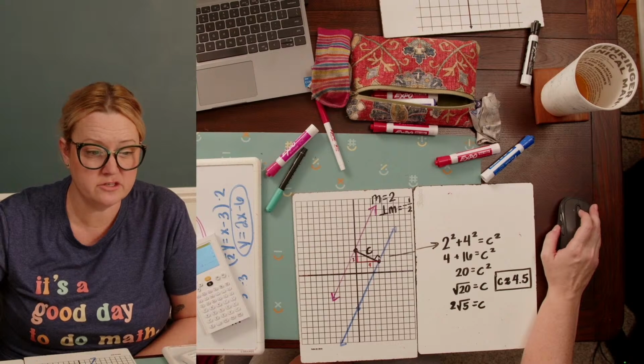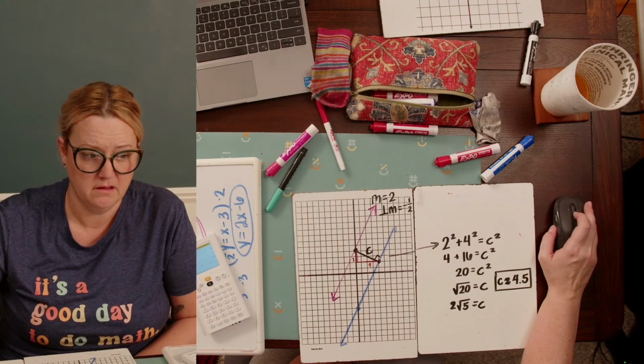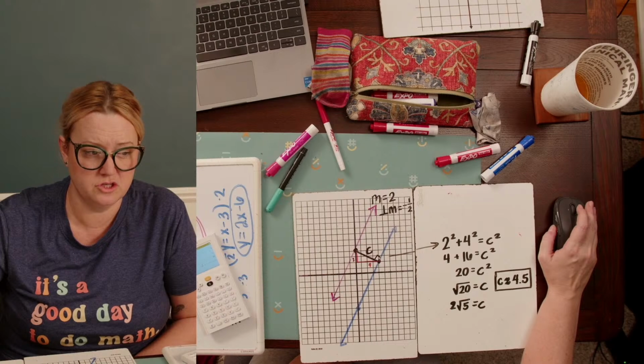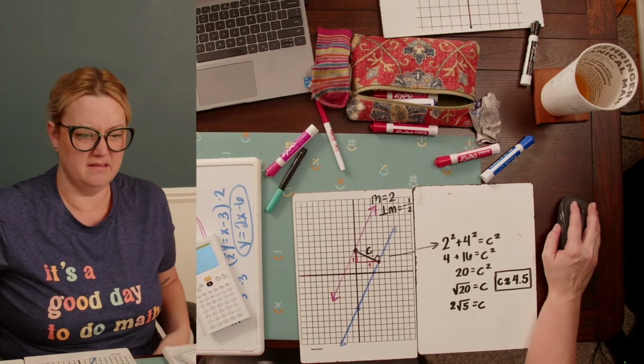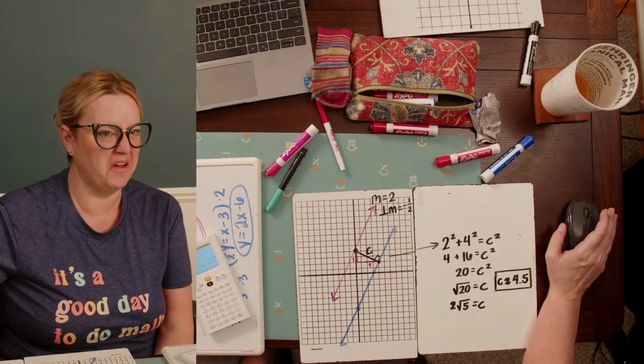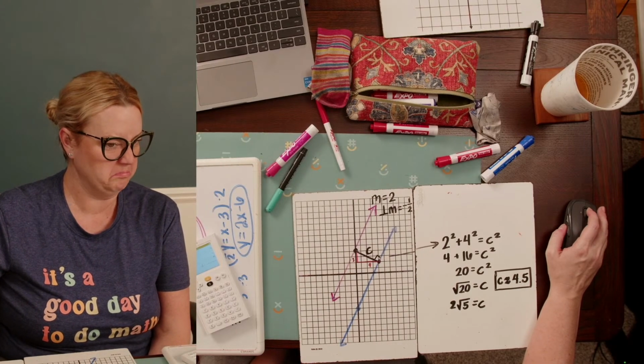If your teacher's given you the formula, then sure, you can use the formula, but it's not a very fun or intuitive formula.